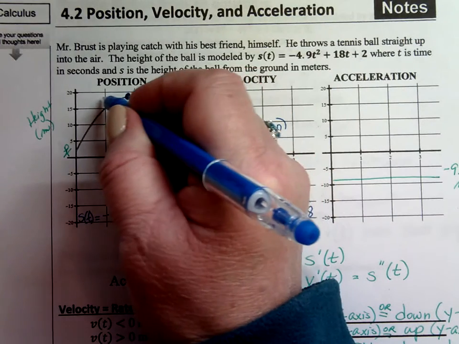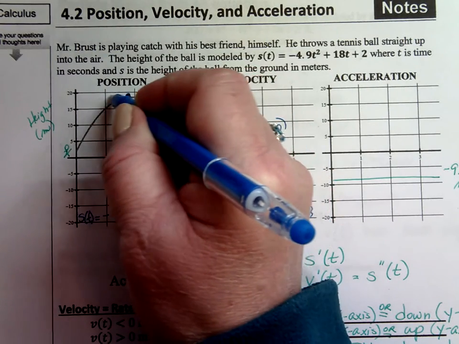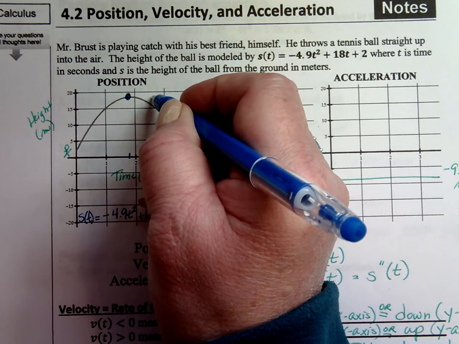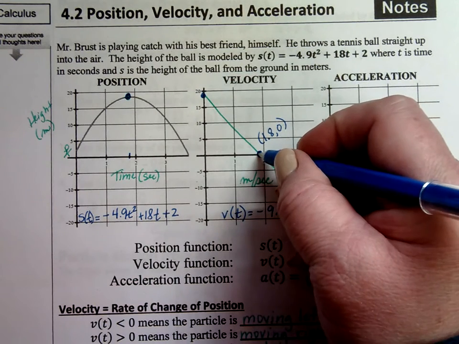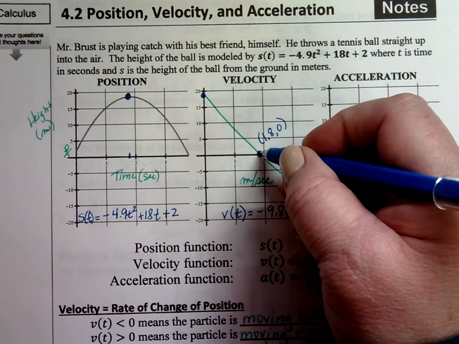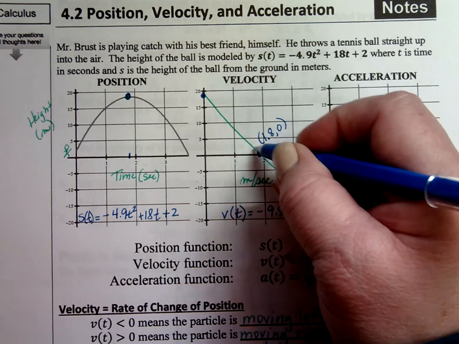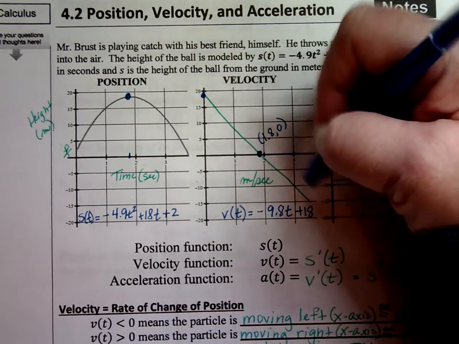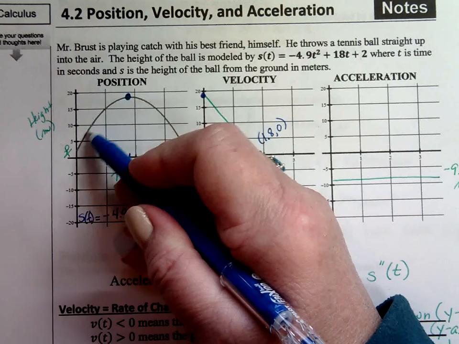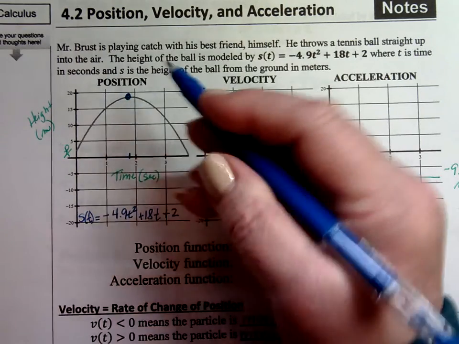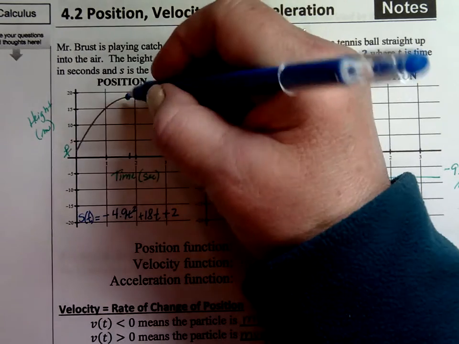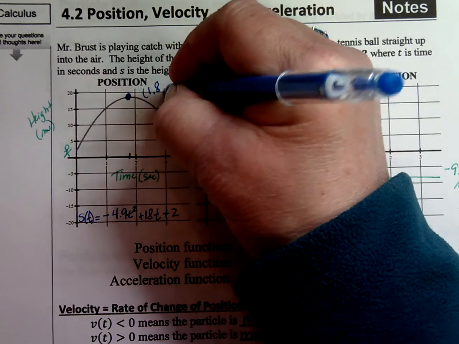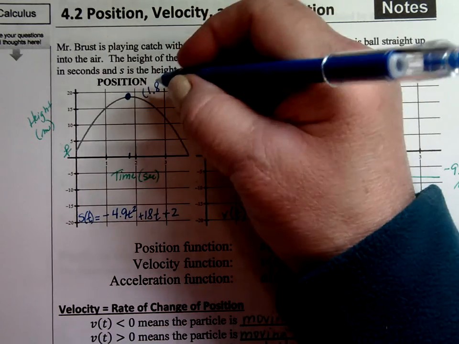What's the slope of the tangent line there? The slope of the tangent line would be 0. Oh, wait a minute. The slope of the tangent line is 0, well, that's what this is saying. It crosses through the x-axis. That's where my slope is 0. So my velocity represents the slopes of the tangent lines at these different places. But this is really significant right here. That's the point 1.8.